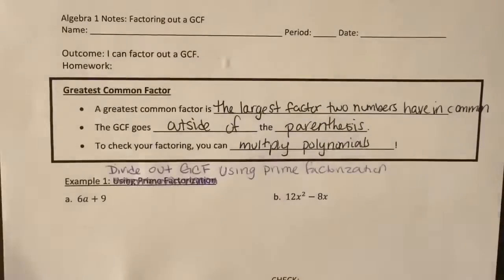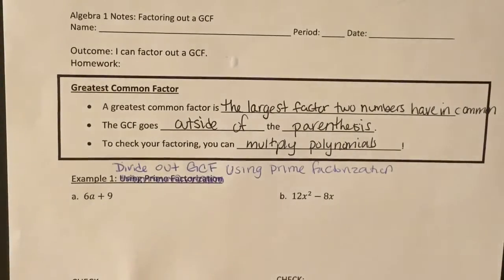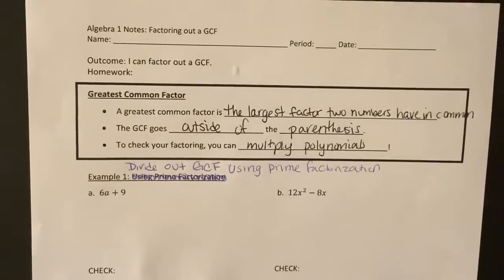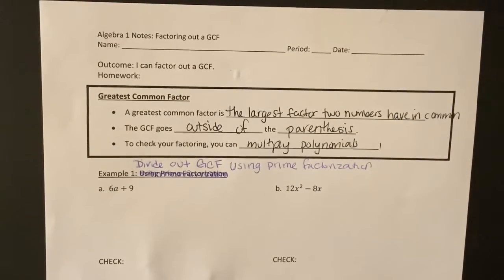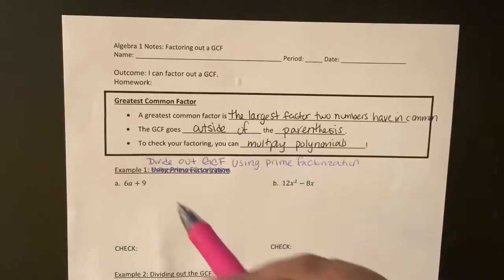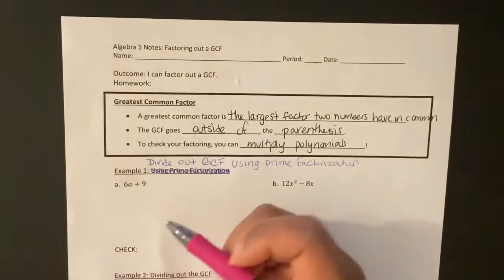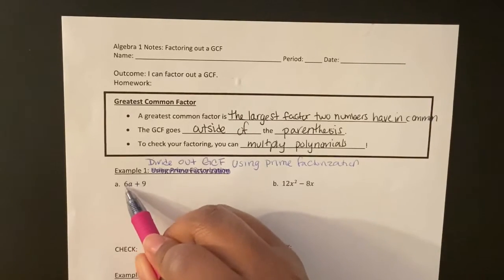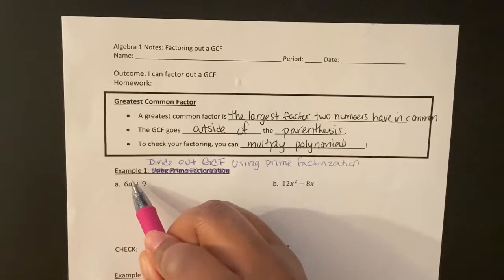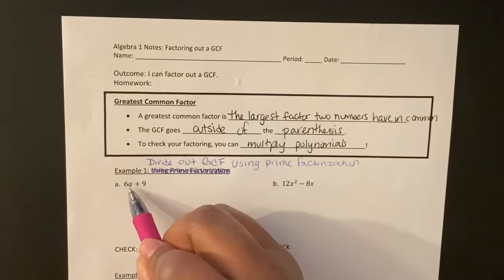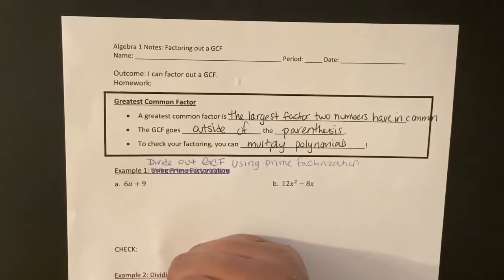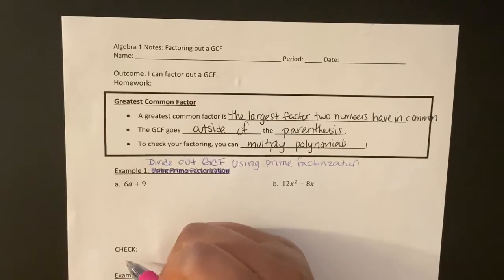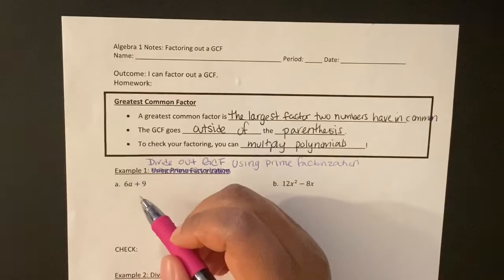All right, now let's do that for these polynomials. Here we have 6a plus 9. Now, do realize that this a is also part of this 6. Okay, so when we're thinking about what do they have in common, we also have to think about the variable a, or in other examples, it's going to be x or t or whatever the variable is. We have to consider those when we're thinking about what they have in common.